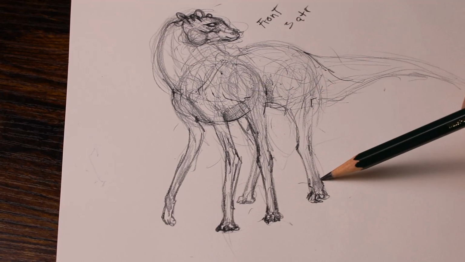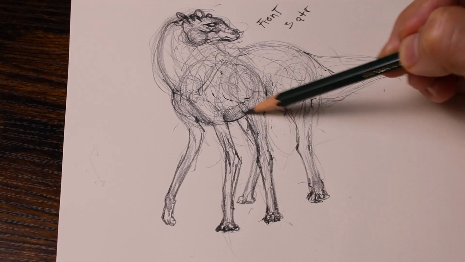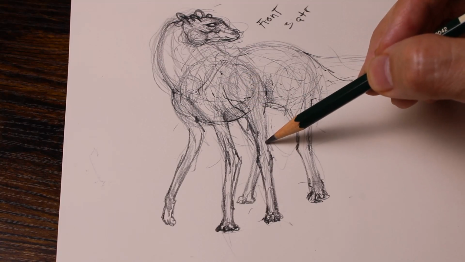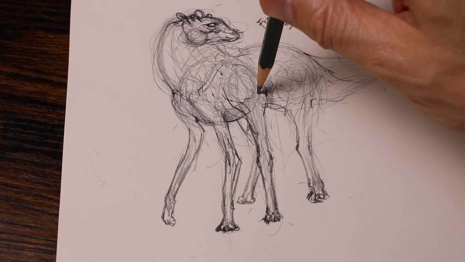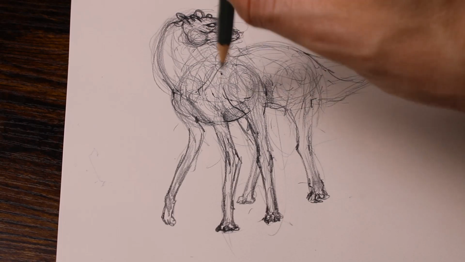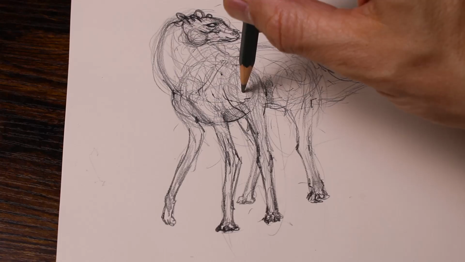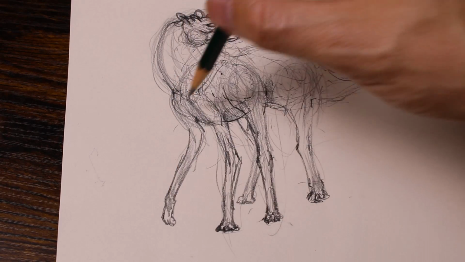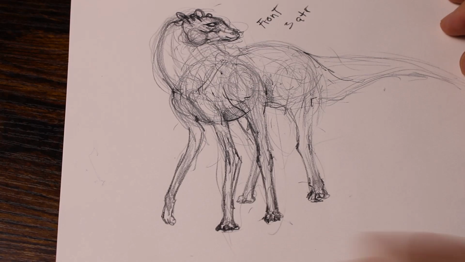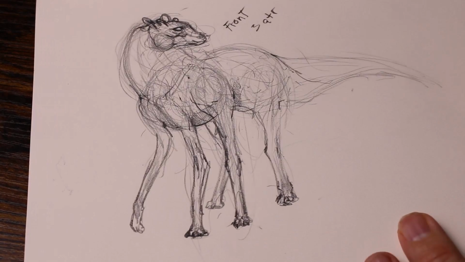So notice how the center of gravity right here is actually being supported right in the middle. So its left front arm and its back right leg are helping it walk. The center leg coming out of its chest, and then the right front, oh my gosh. Okay, I think I know what's going on now.